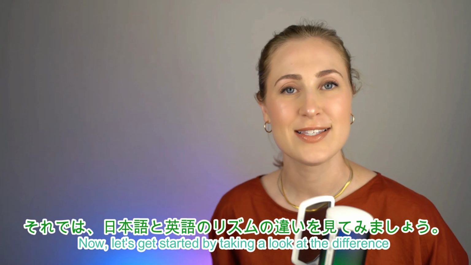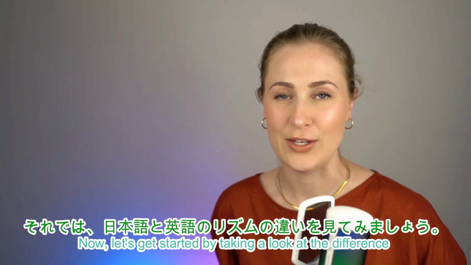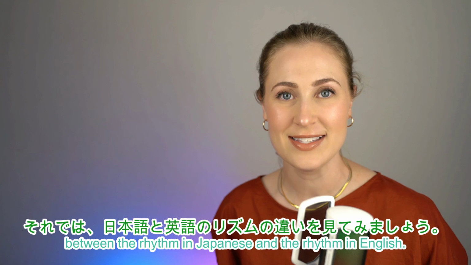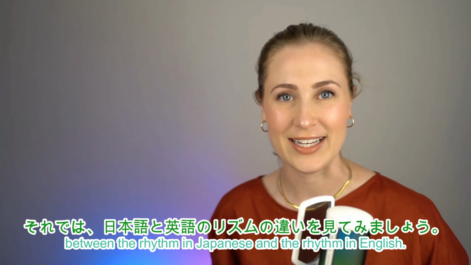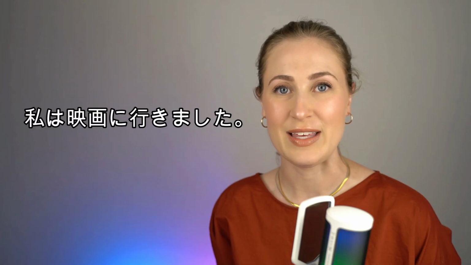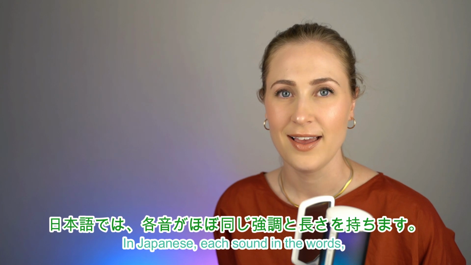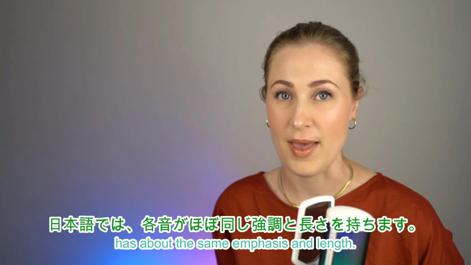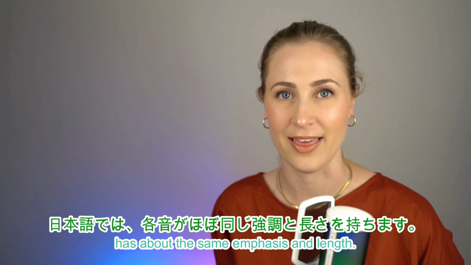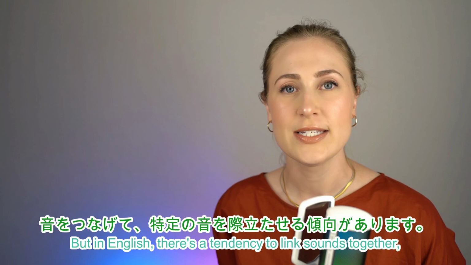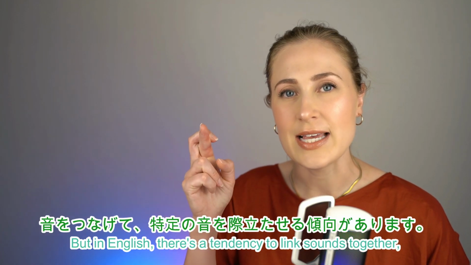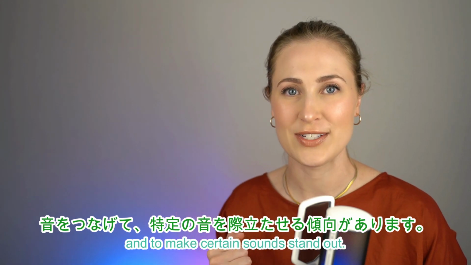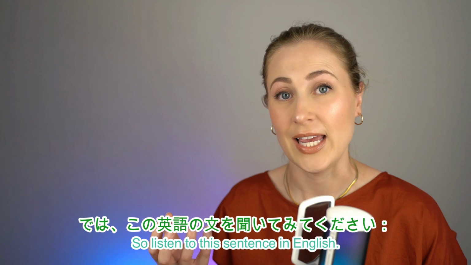Now let's get started by taking a look at the difference between the rhythm in Japanese and the rhythm in English. 私は映画に行きました。In Japanese, each sound in the words has about the same emphasis and length. But in English, there's a tendency to link sounds together and to make certain sounds stand out. So listen to this sentence in English.